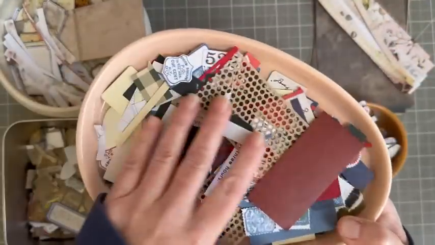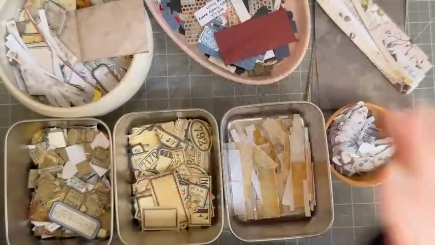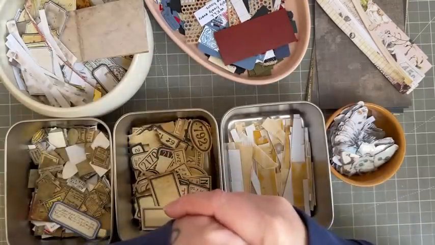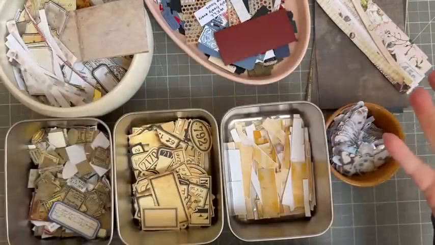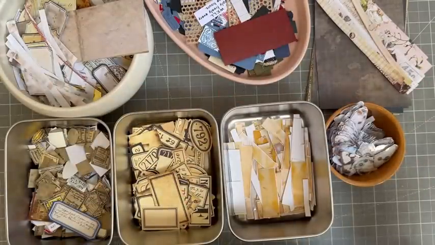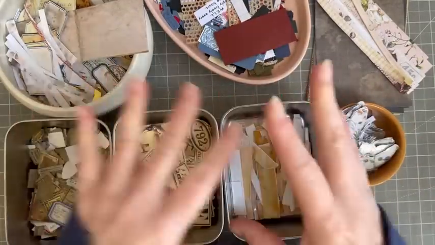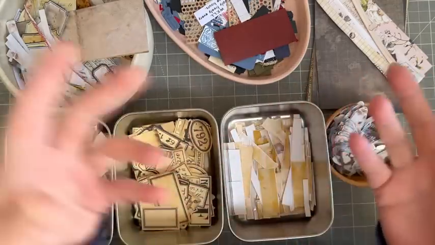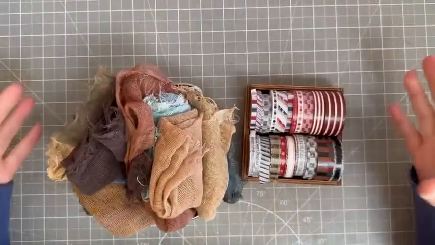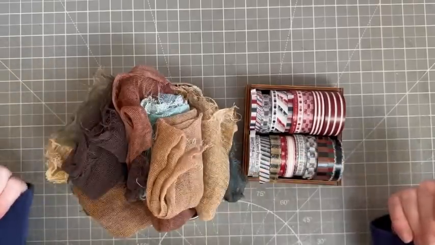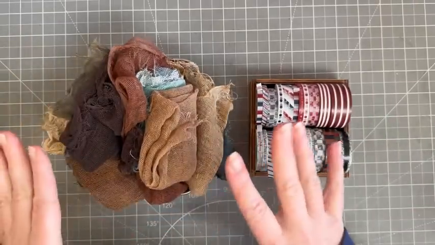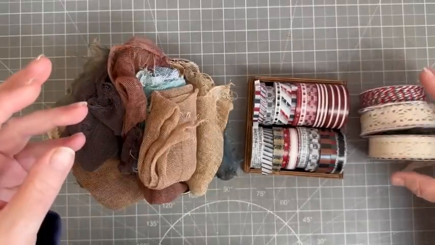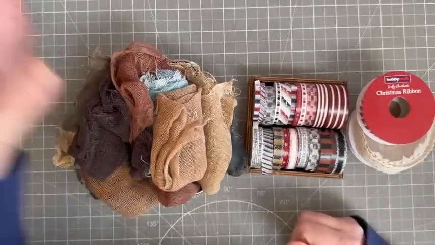Die cuts can be used to embellish a page. Stamps you can use to create a piece of ephemera or to make an embellishment. There are so many different things that you can do to make a piece of ephemera or an embellishment. Also washi tape, cheesecloth, mummy cloth, the same thing. You can also use lace, and baker's twine can be used to embellish a page.